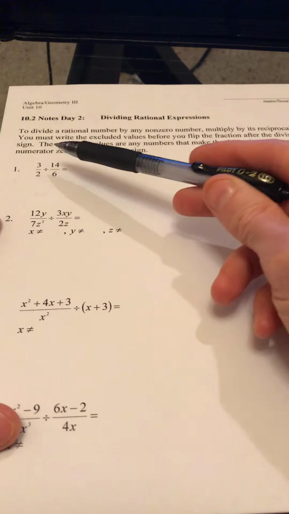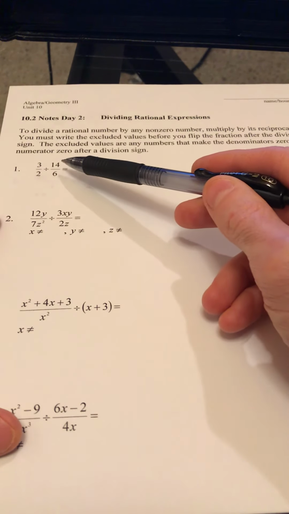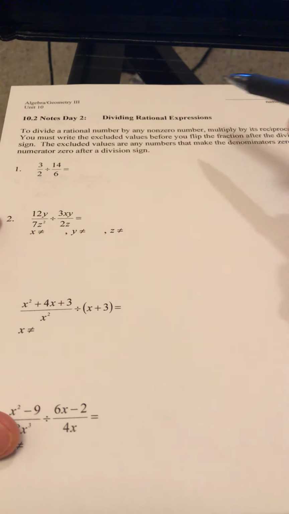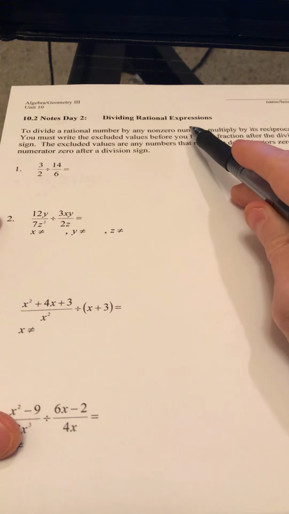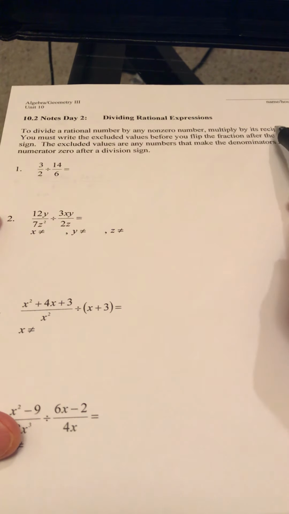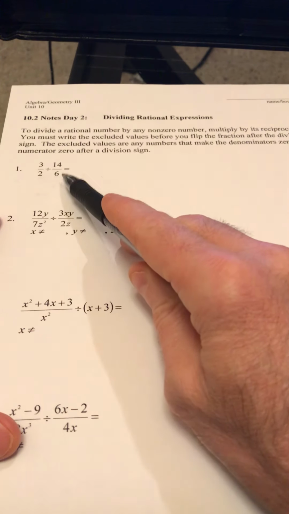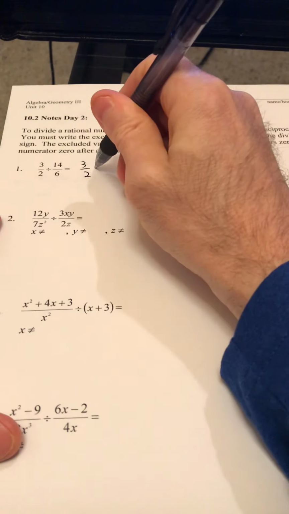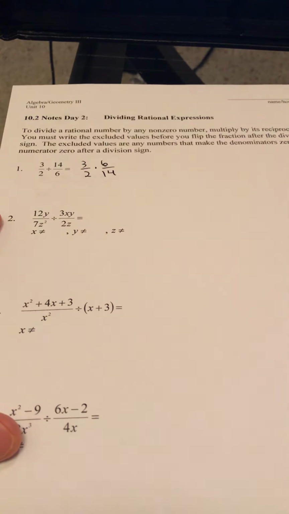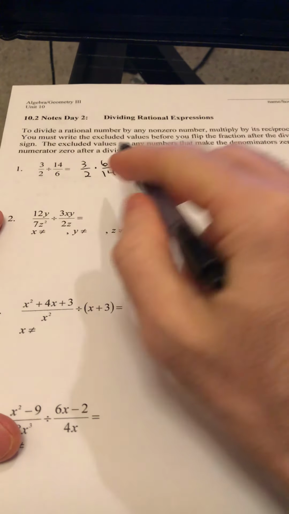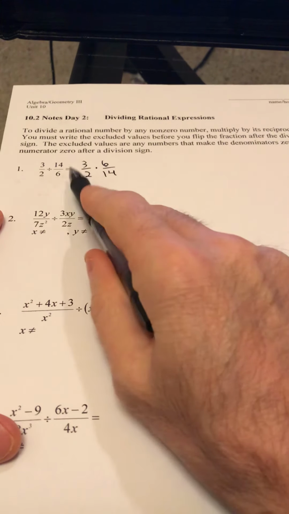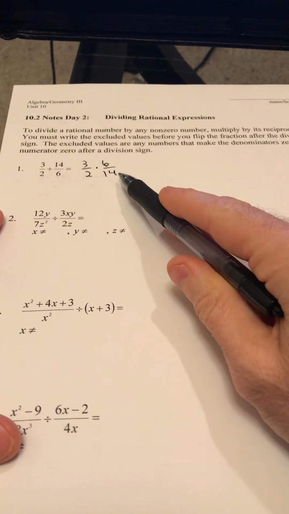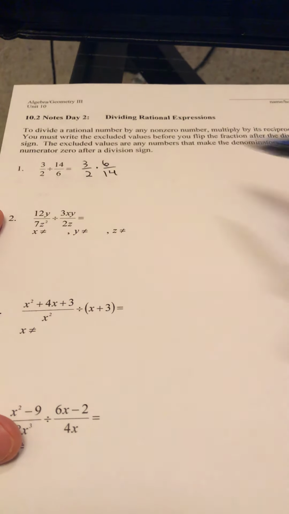So, here we have 3 over 2 divided by 14 over 6. As far as what this says, to divide a rational number by a non-zero number, you multiply by the reciprocal of the second fraction, meaning we are going to flip that second fraction. Now, from here, it's a matter of how you choose to do it. You can either multiply first, or you can reduce first. Either way, you will end up having to do some reducing and multiplying.